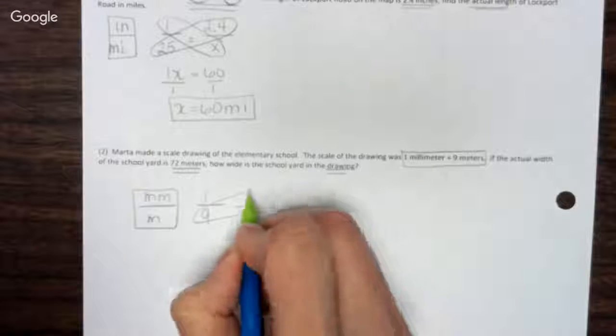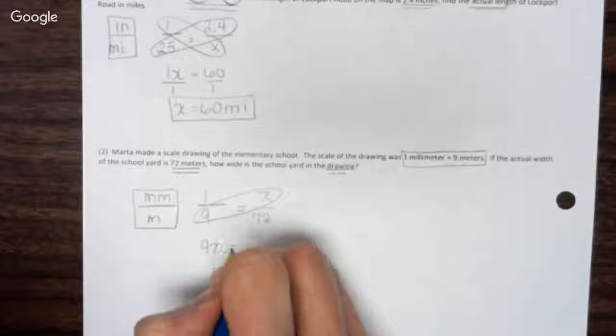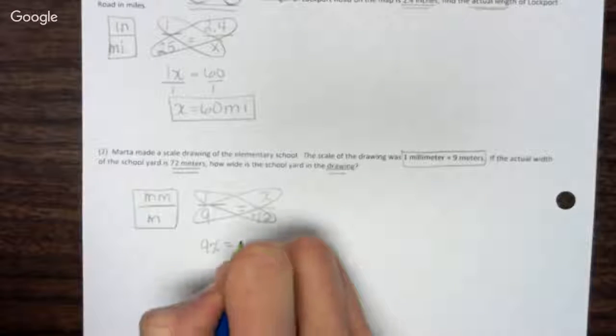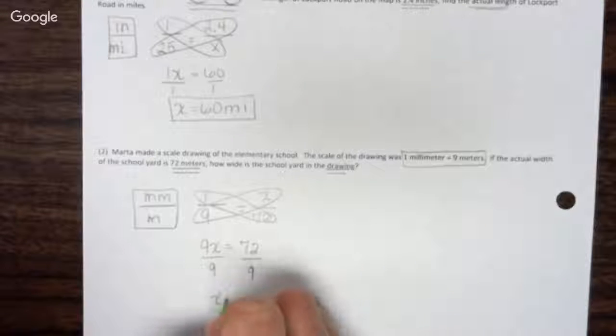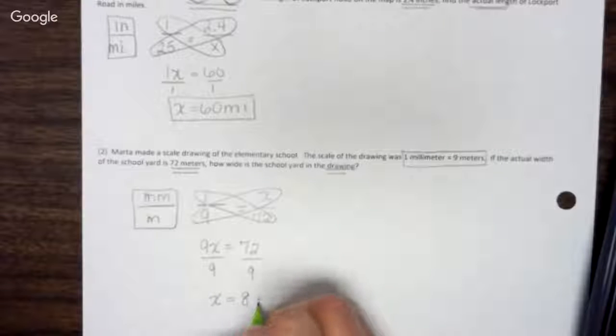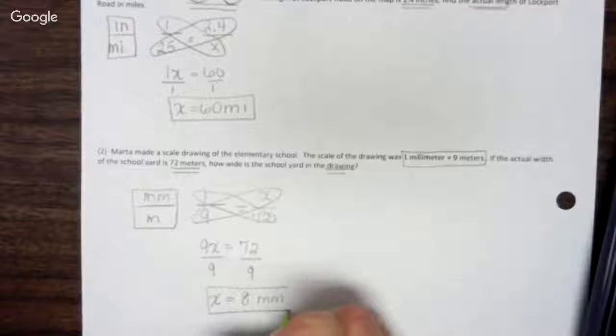So I'm going to cross multiply. 9 times x is 9x. 72 times 1 is 72. Divide both sides by 9, so x is equal to 72 divided by 9, which is 8. That would be 8 millimeters. So it's so much easier just to have a proportion when you're finding missing sides.